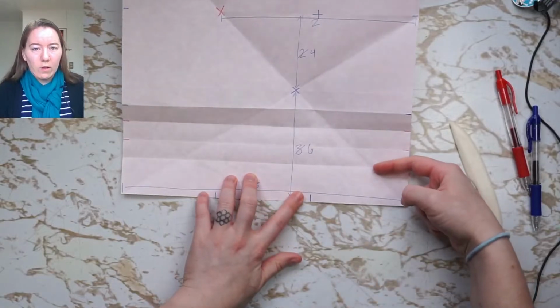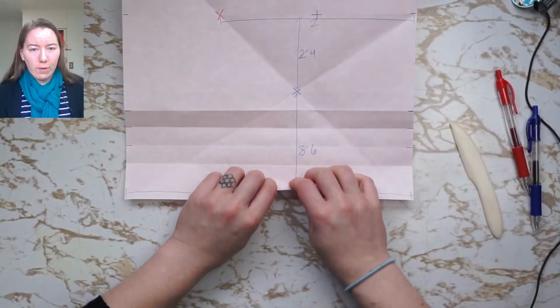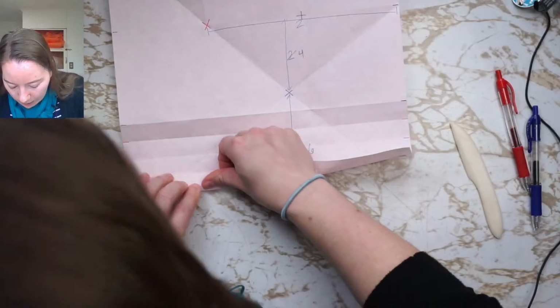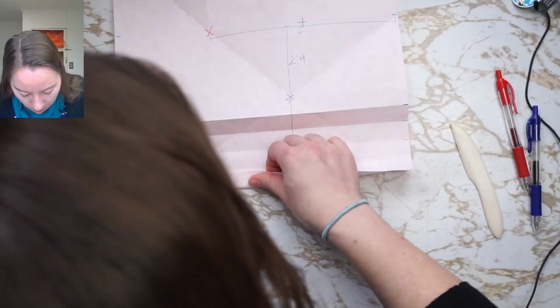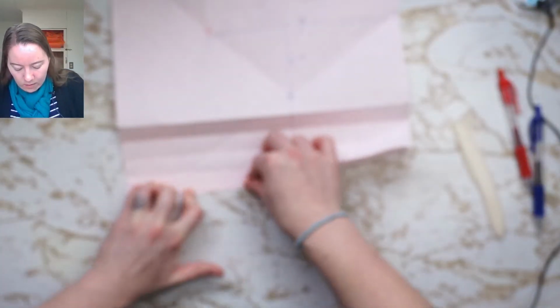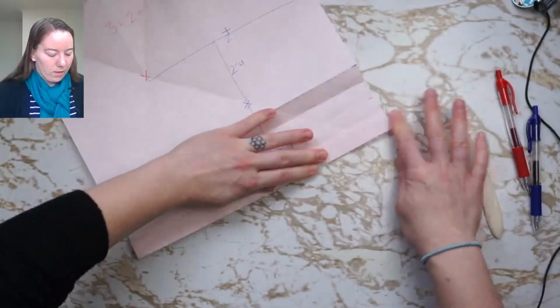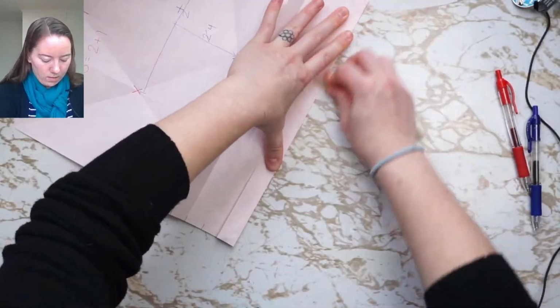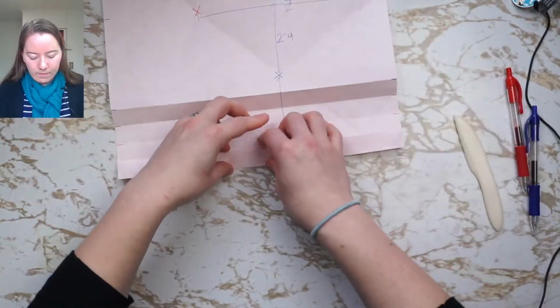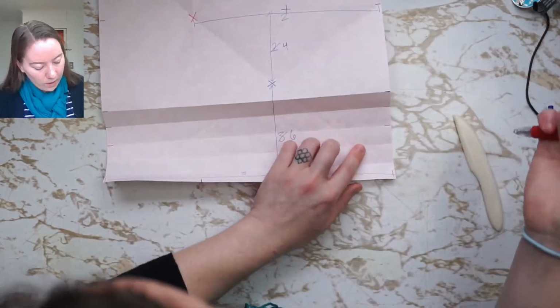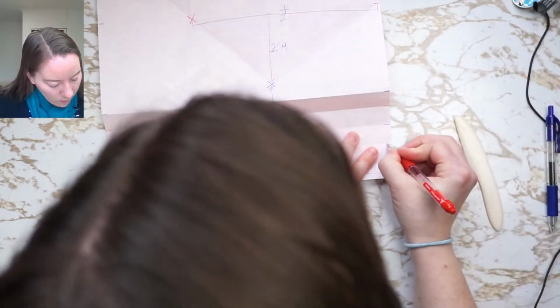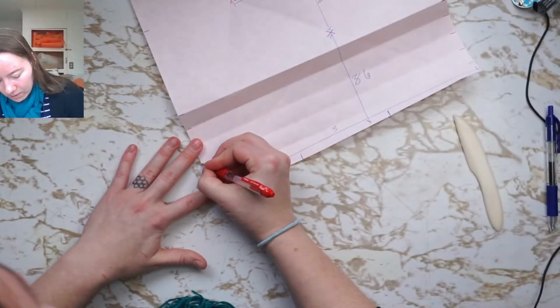So that was a 2 because I brought it to the 4. And I can bring my bottom edge up once again. And open, and I'll mark those 2 lines.